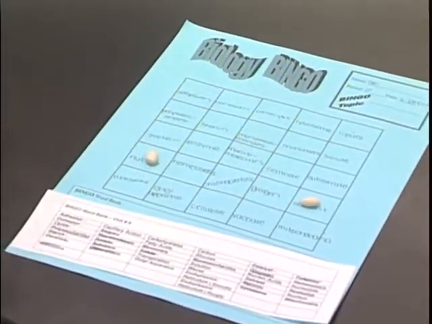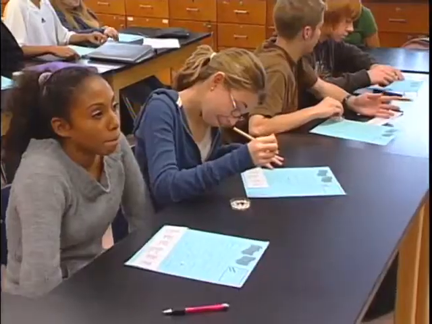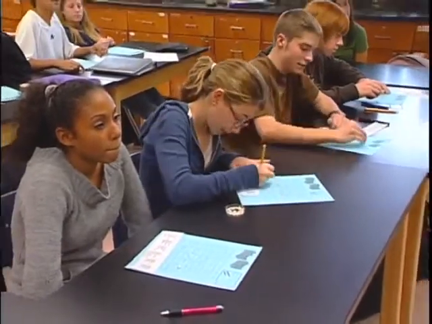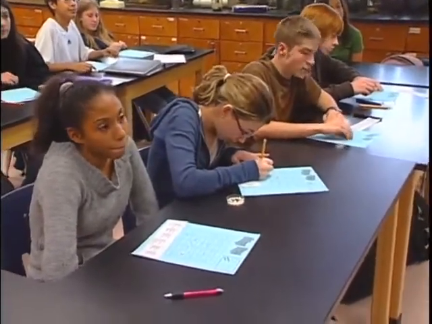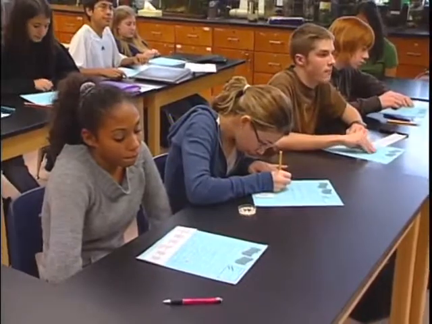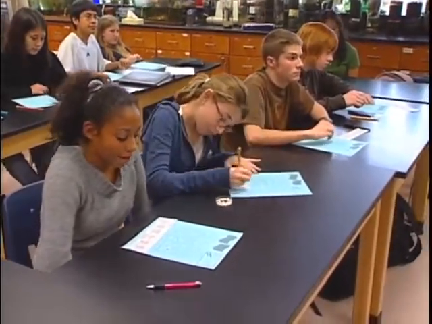And they have to not only hear the definition, now they have to determine what the answer is, and then look on their board for the correct answer. The next one, outer skin of cell. Controls what enters and exits the cell. Next one, extra layer that provides additional support to plant cells.